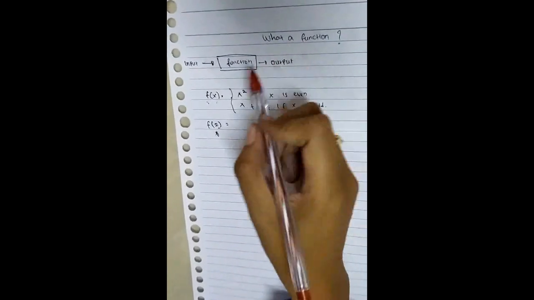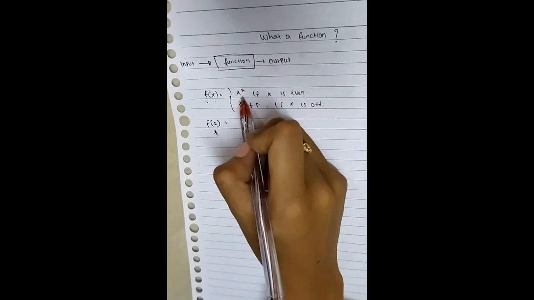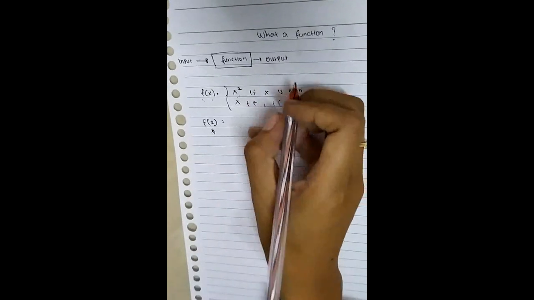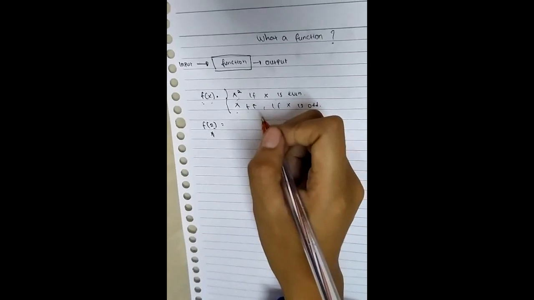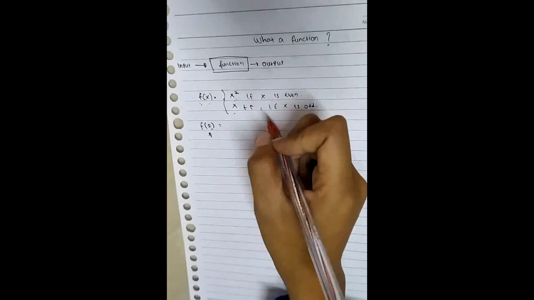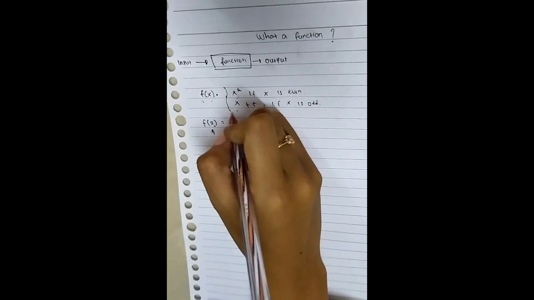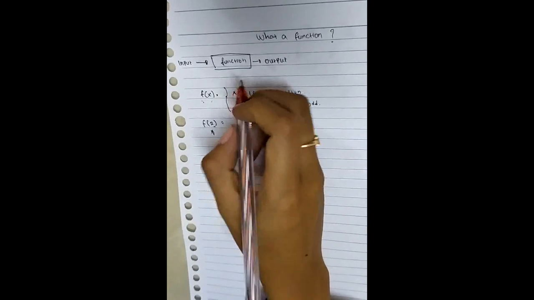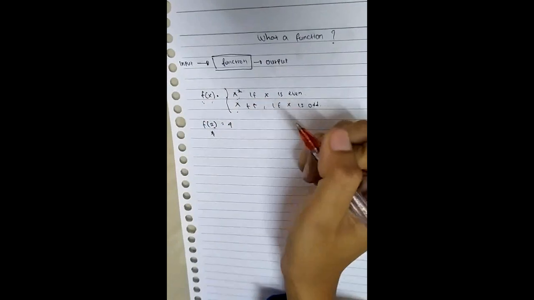So if 2 is even, do 2 squared. If 2 is odd, do 2 plus 5. Well, 2 is even, so we're going to do 2 squared. So f of 2 is going to be 2 squared, or 4.